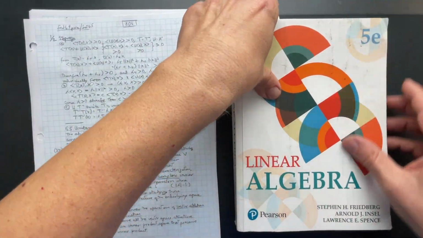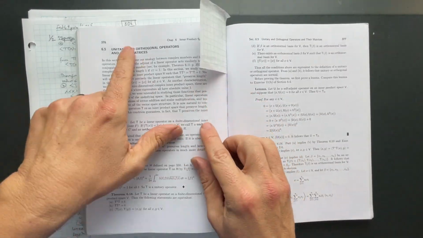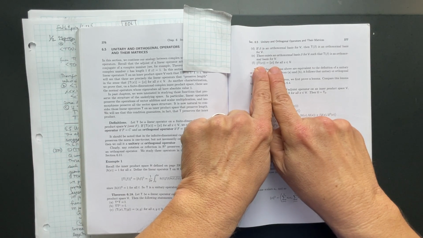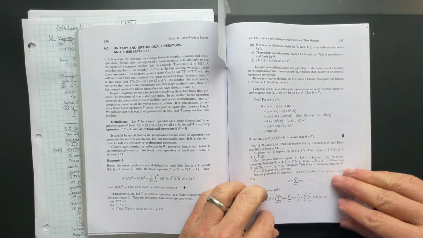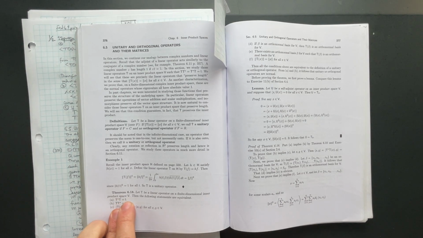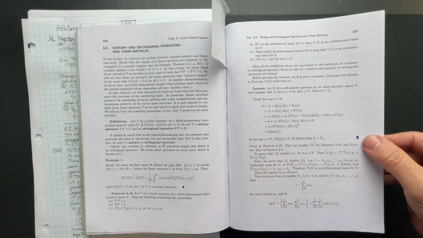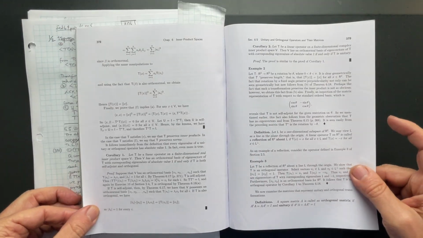So I'll show the book. This is unitary and orthogonal operators. Big deal here is the norm of T of x is equal to the norm of x for all x in V. Then T star T and T T star is equal to the identity matrix or the identity operator, whichever case.